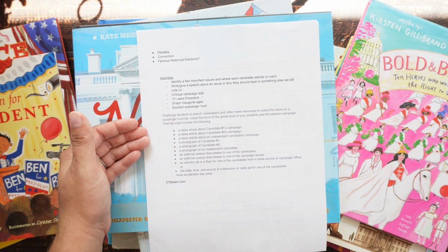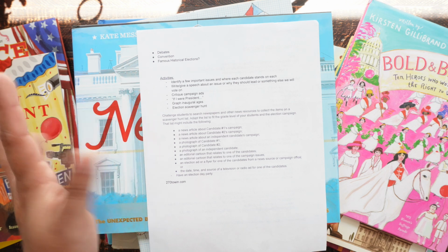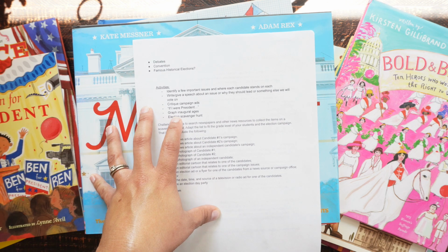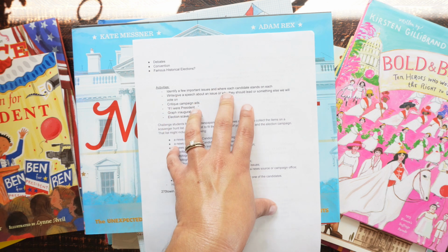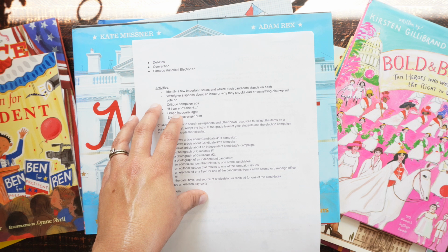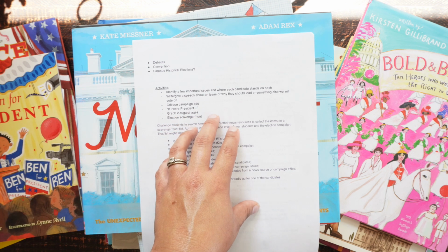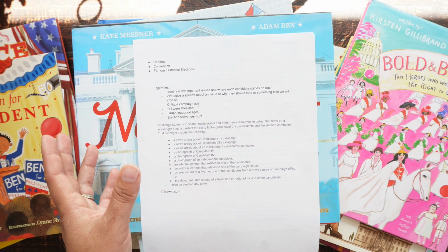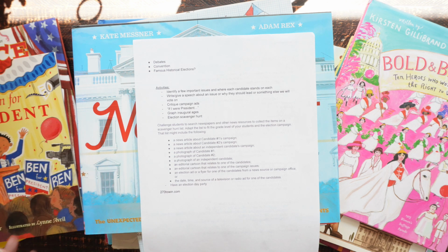And then I just have ideas for some activities. We probably won't do all of these, but these are some ideas. You could have your students identify a few issues that are important to them and research where each candidate stands on those issues. You could have your kids write and or give a speech about an issue, or on why they should lead something or something else that we will vote on. For example, if we are going to debate where we should go on a field trip between two choices that I give them, they could each choose one, and then I could have them each give a little argument as to why we should go to the one that they are representing.